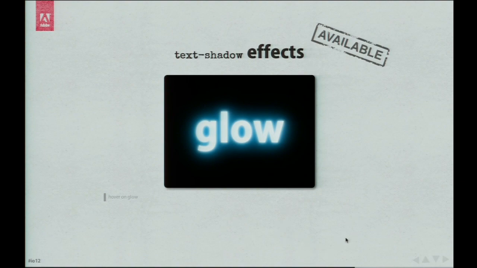So first, a few effects about what's possible today. So this is just playing with text shadow and combining multiple text shadows of different colors. You can do a neon-like effect, and when I hover on it, I get a nicer glow. It's very simple, and it's just combining CSS animation and the text shadow property.